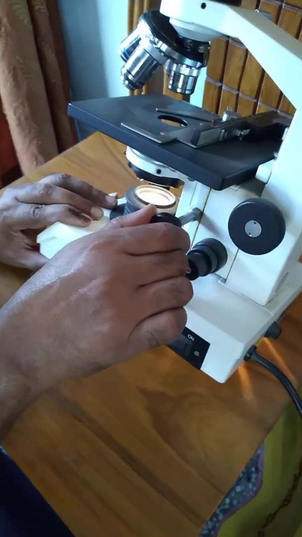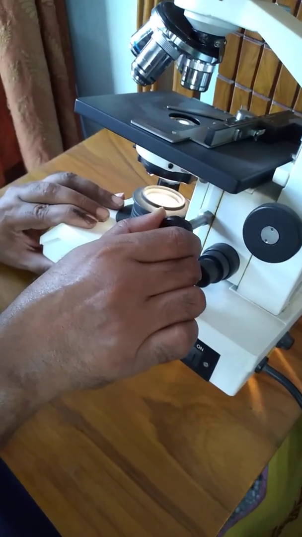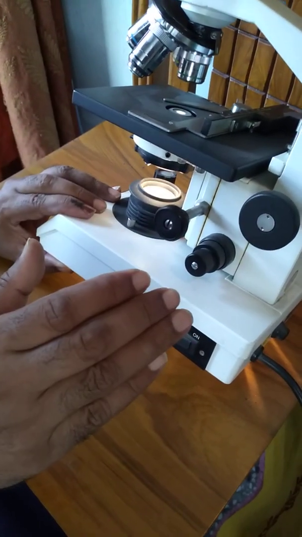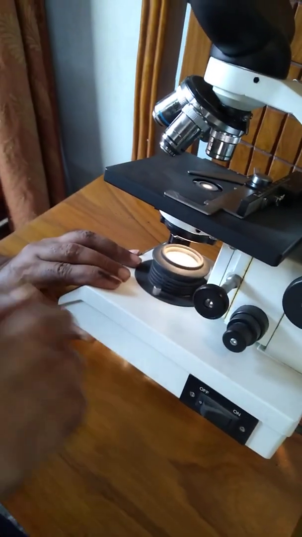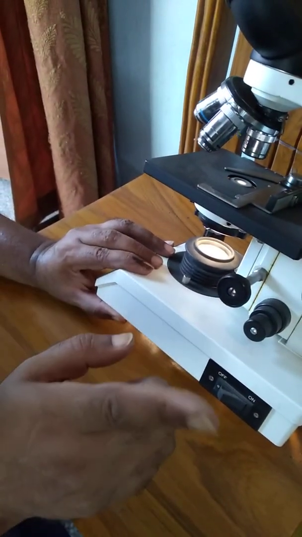In our system, when we see any object under the oil immersion objective, usually in the uniocular microscope we use the plane mirror. The condenser position will be up, and oil is used. So OUP, Oxford University Press.